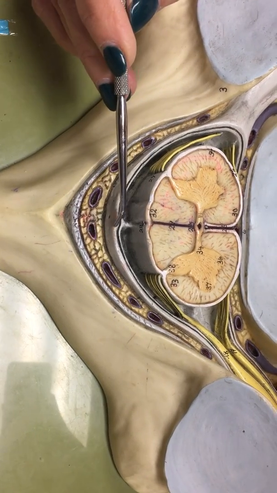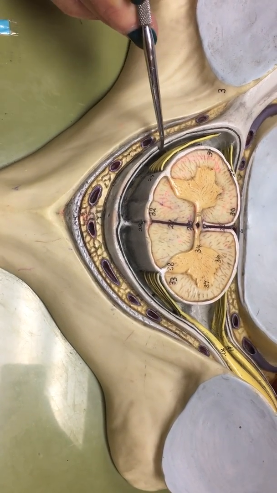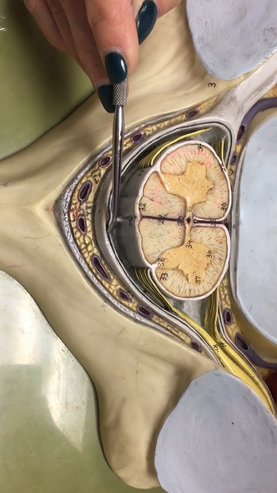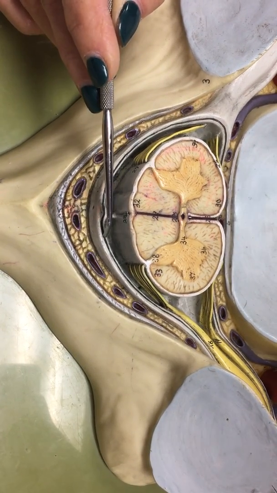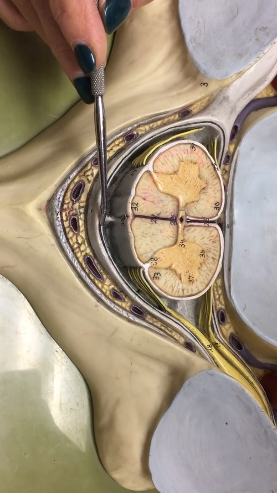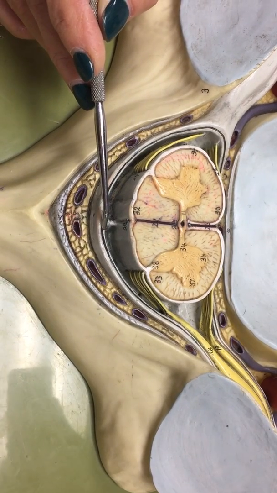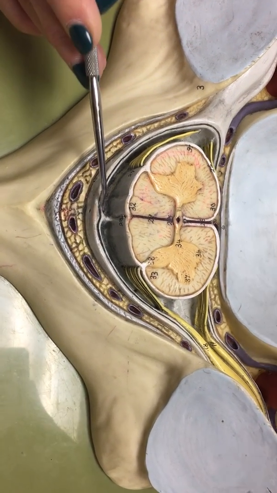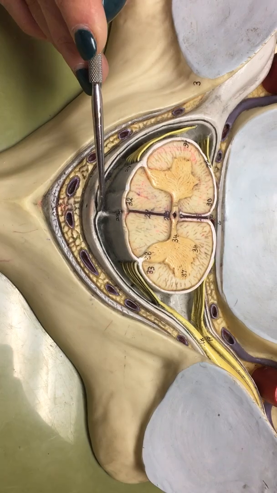Dura mater. So this potential space here that looks like a black line would be the superior sagittal sinus? This is actually the subdural space. Subdural space. The superior sagittal sinus is only up in the head here? Yeah. Okay, so this is the subdural space.